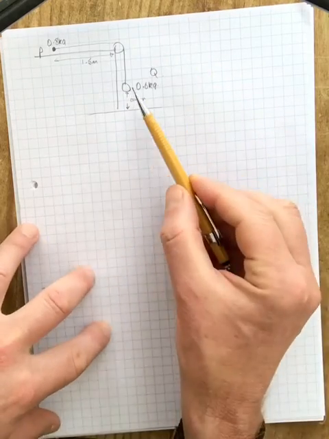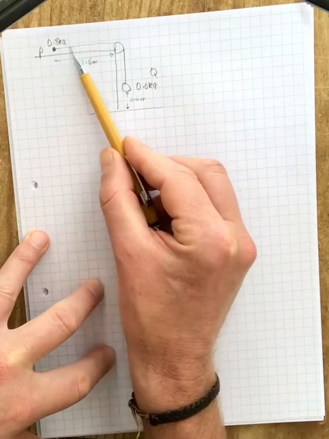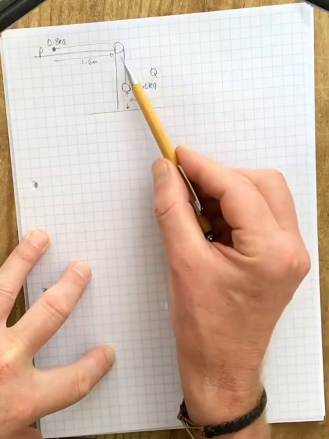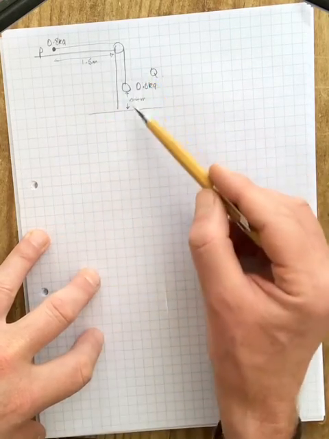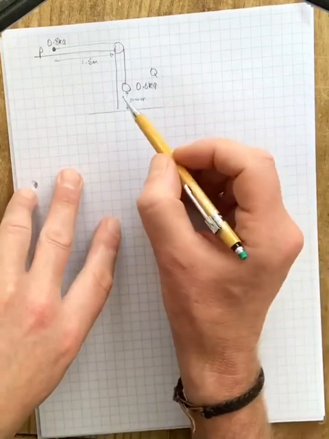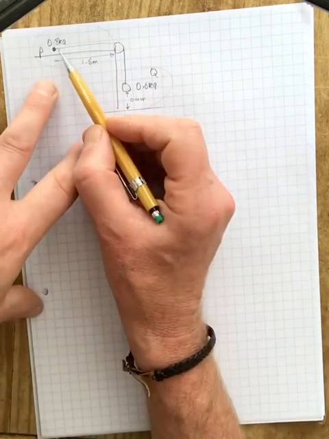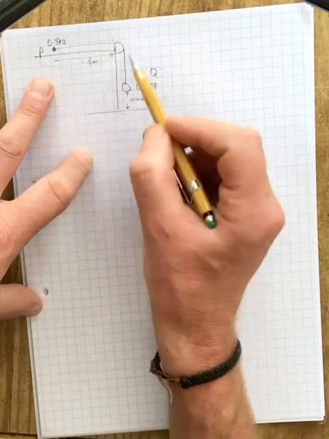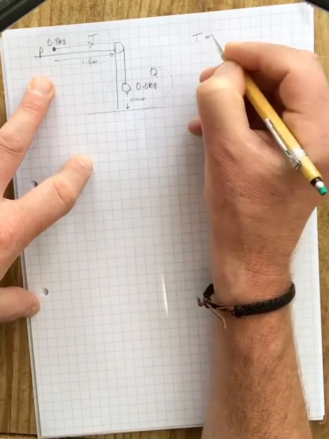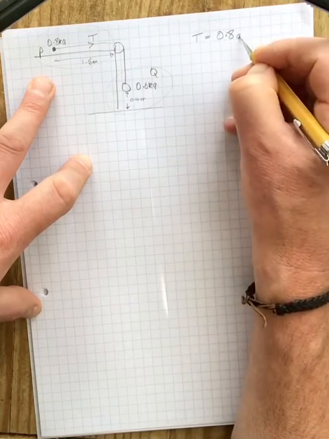Okay, so that rope is tight. The tension in this bit of string and this bit of string are the same because the pulley is smooth. The only thing moving this whole system is gravity pulling on this one. So we're going to write down our F equals ma equations for these two. First, this one: the only force acting on it is the tension in the rope, so T equals 0.8 times the acceleration.